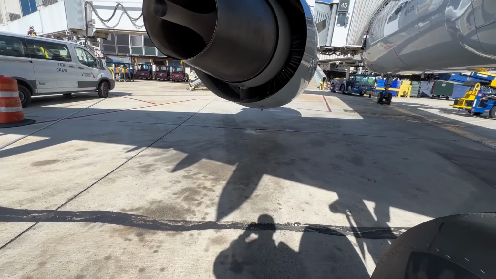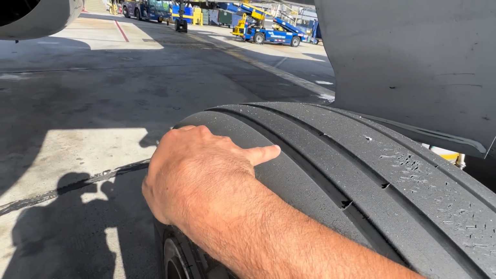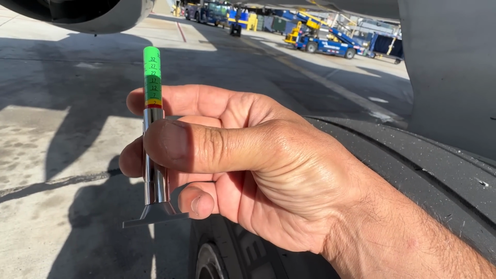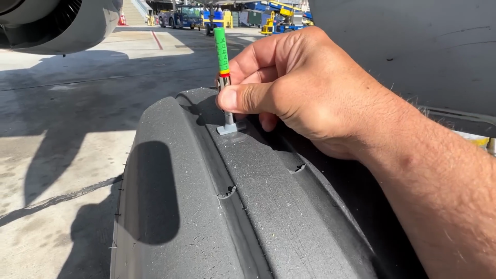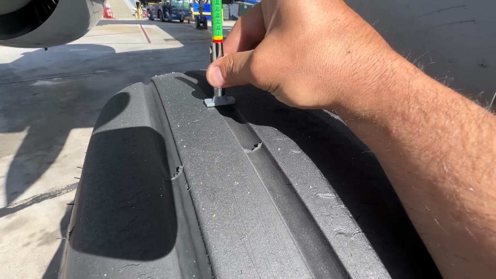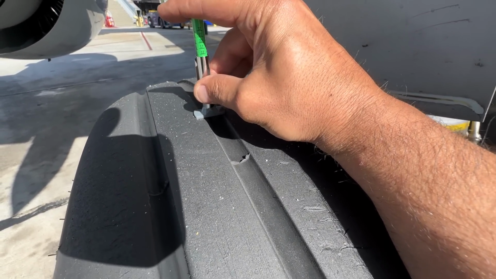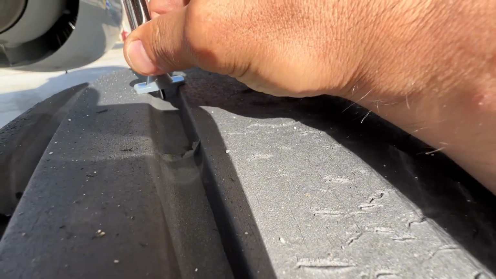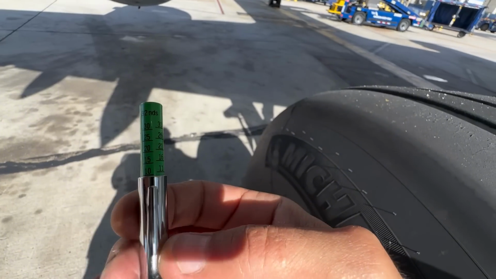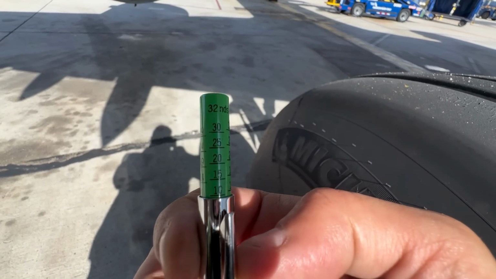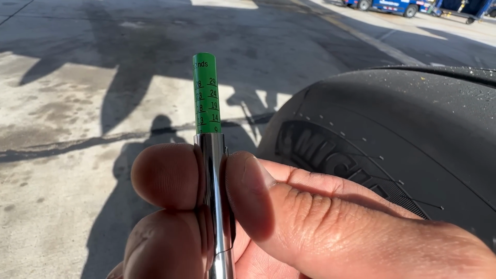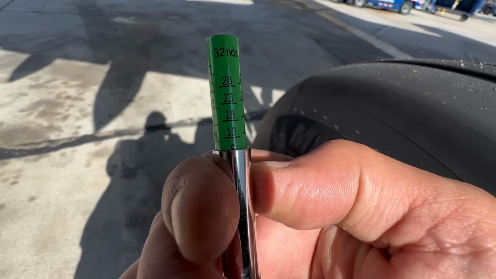You guys ever wonder how we measure tire wear? Tire depth gauge. Let me show you how to read one. Zero it out. This one reads in 32nds of an inch. So whichever line gets closest, it goes in rotary fashion.